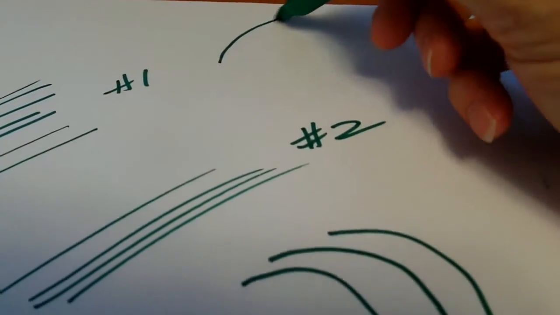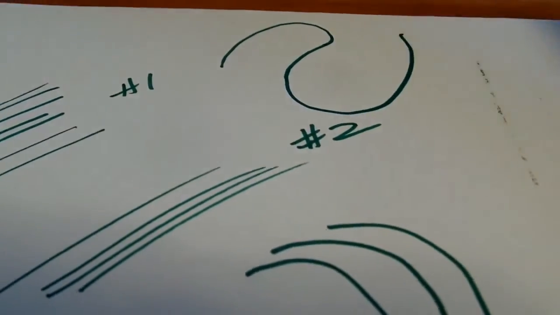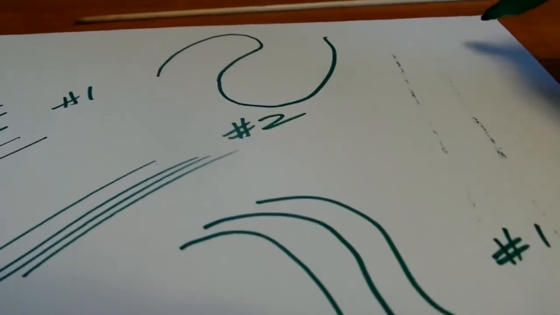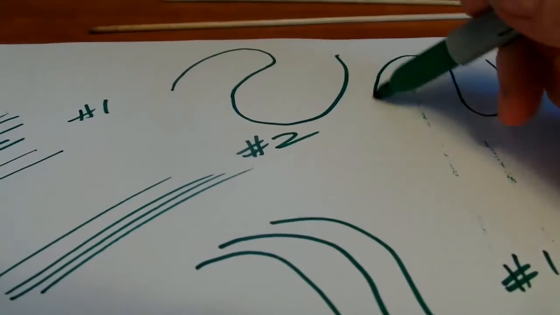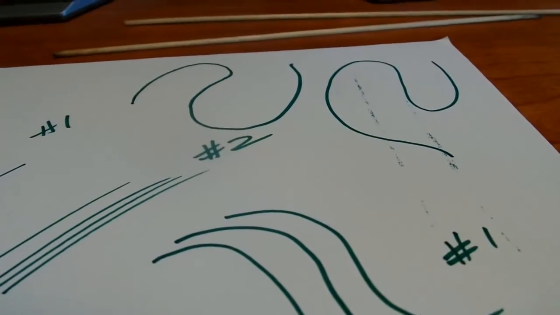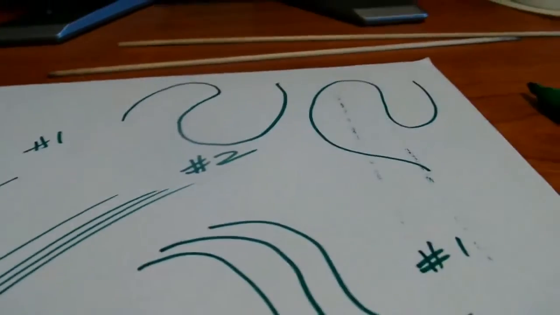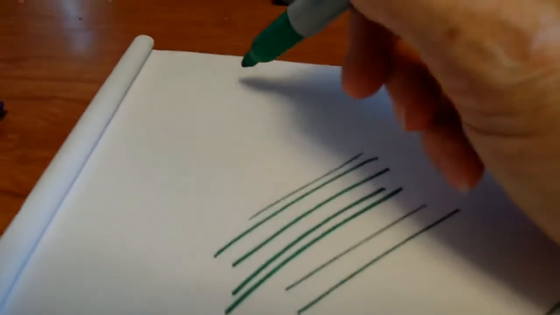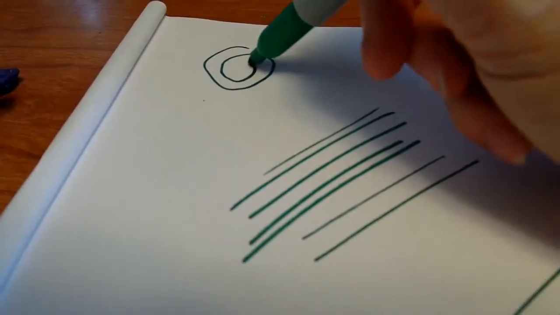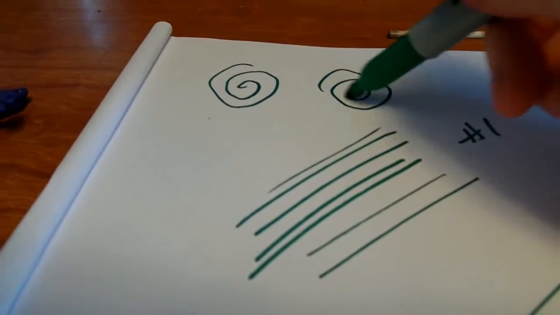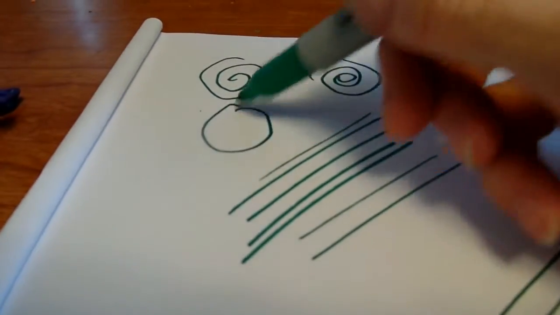Now let's try some compound curves. If we're going to start this way and then go that way, is that more comfortable? Or are you more comfortable moving in that direction? When you do circles, are you more comfortable going counterclockwise? Clockwise?